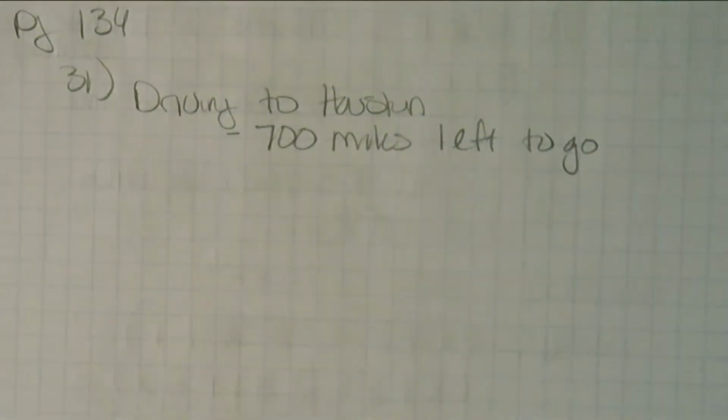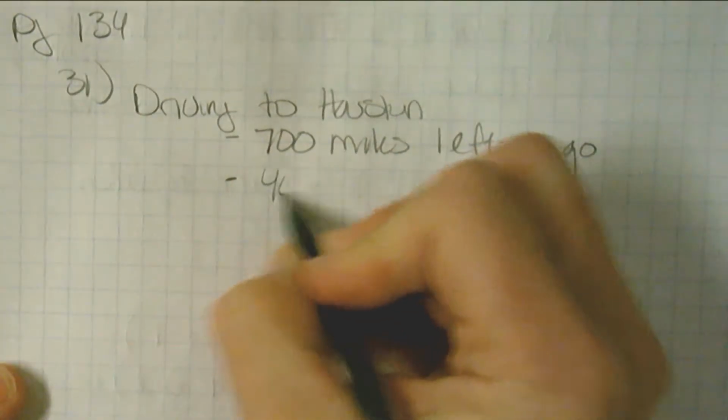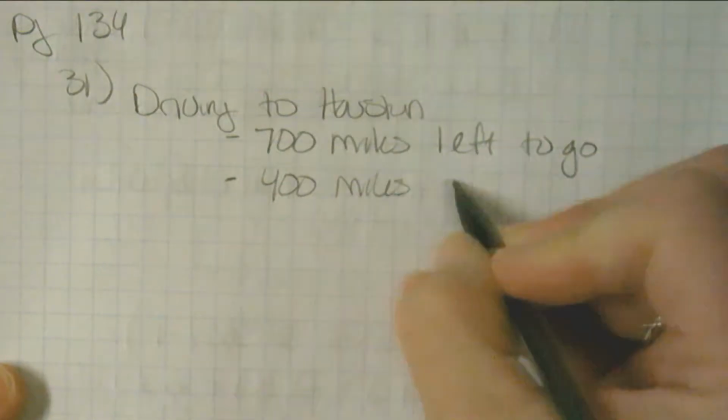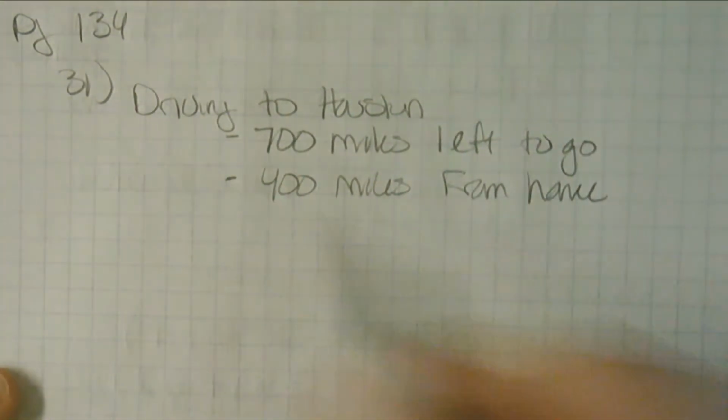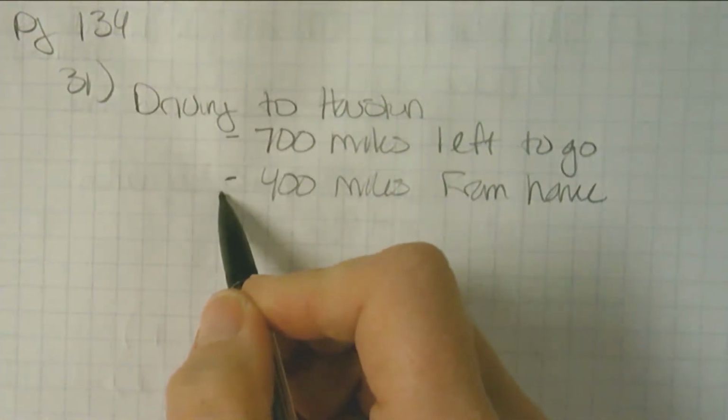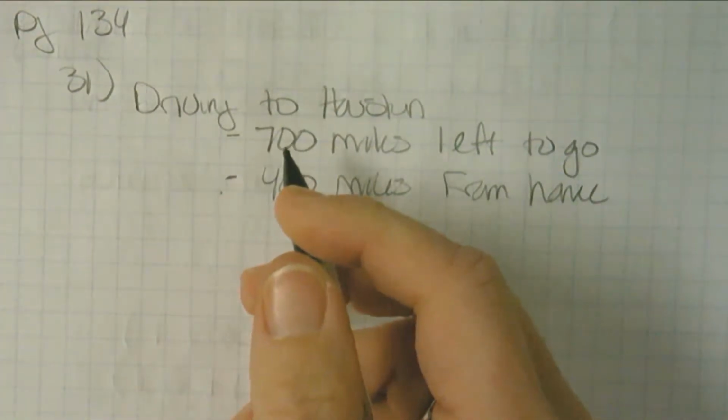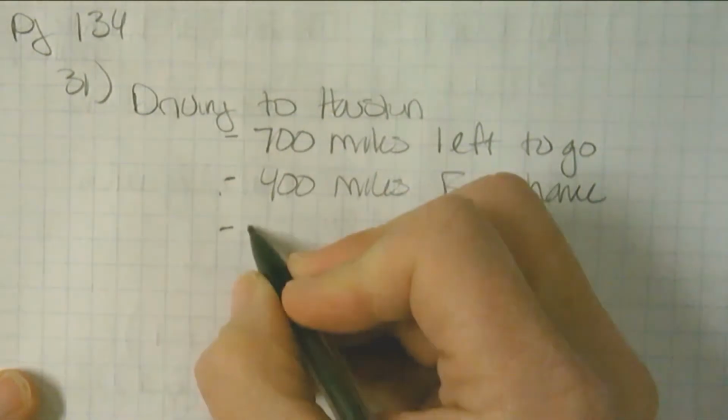Their car's odometer indicates that they are 400 miles from home. Okay, so this is at one point in time. They are traveling at an average speed of 60 miles an hour.